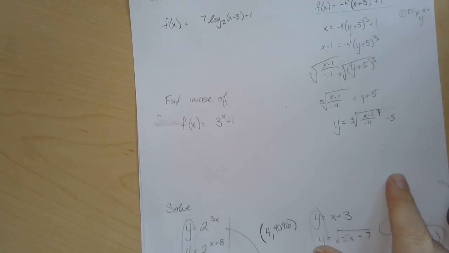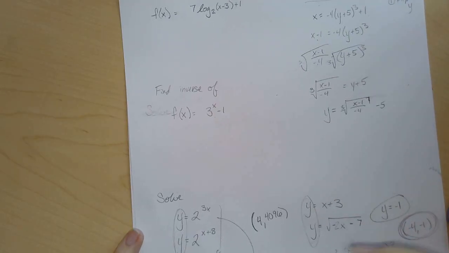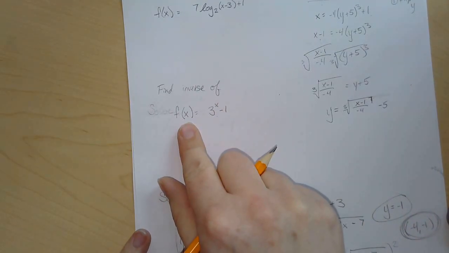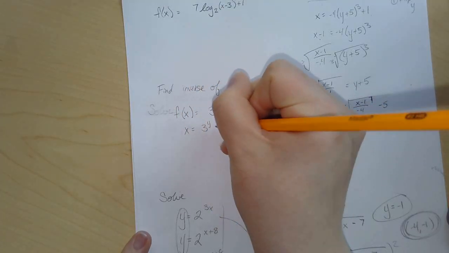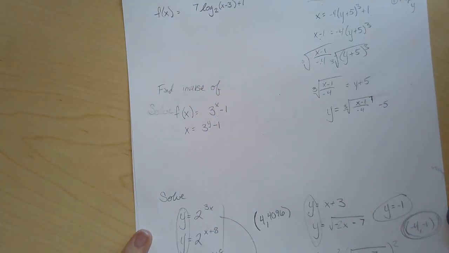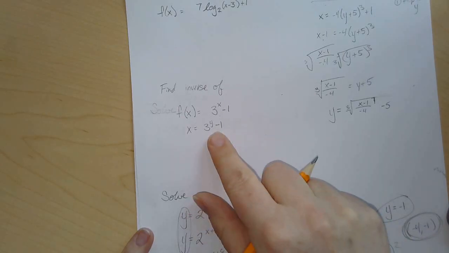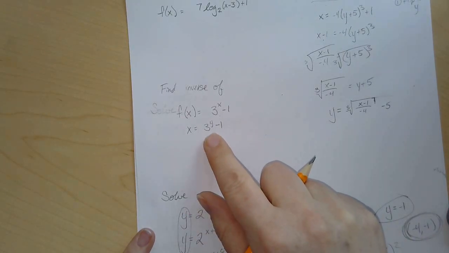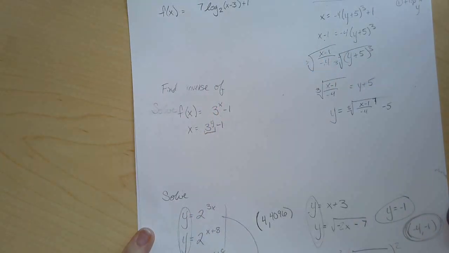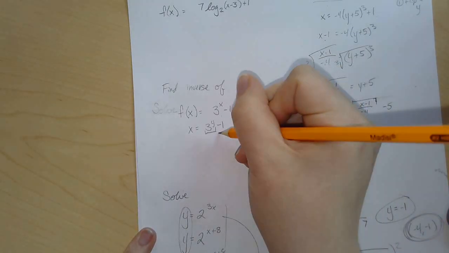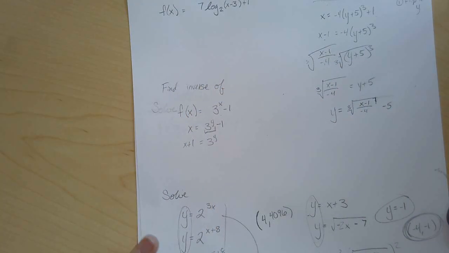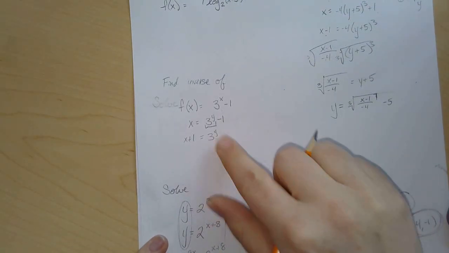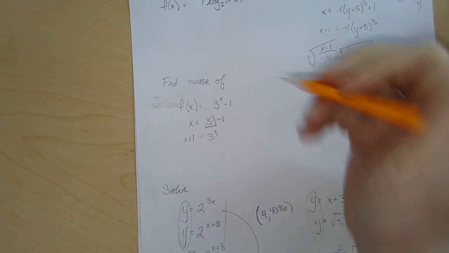Now, logs and exponentials, again, seem a little bit scary at first, but we're going to start the same way. So first things first, we're going to flip our x and y. So this is going to become x equals 3 to the y power minus 1. Now, anytime you have a log or an exponential, you want to get that thing by itself and get everything else to the other side first. So I'm going to move the 1. x plus 1 equals 3 to the y power. Once you've done that, now we're going to flip it to the other version of what it is.